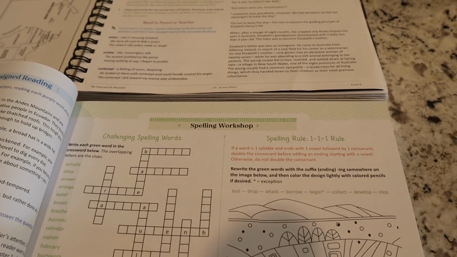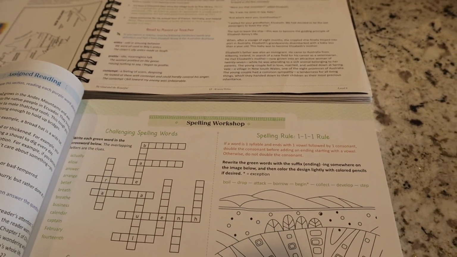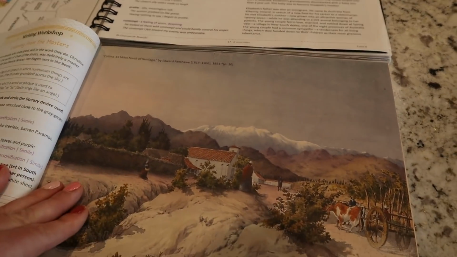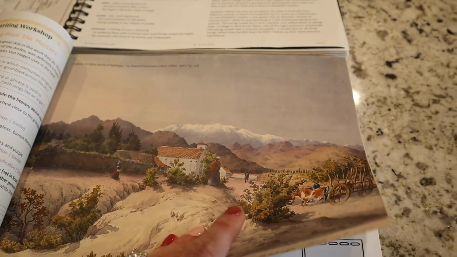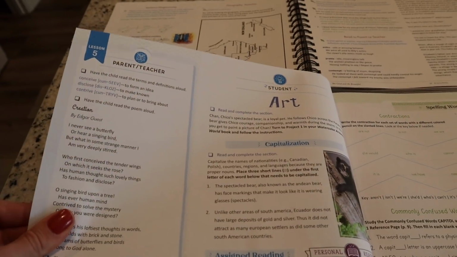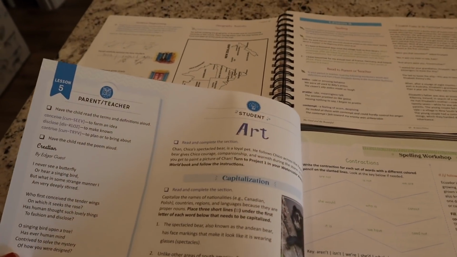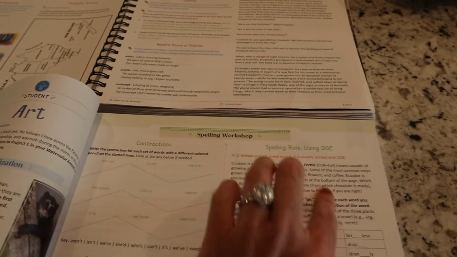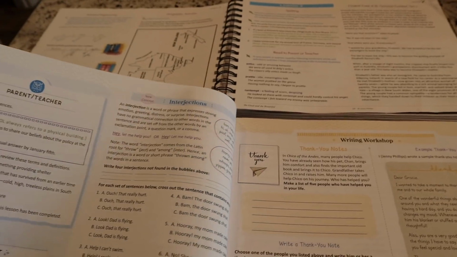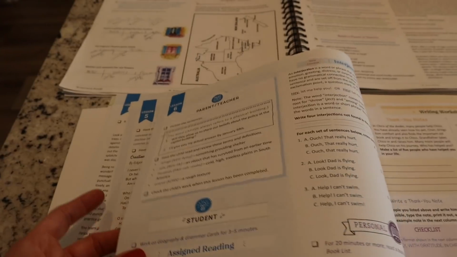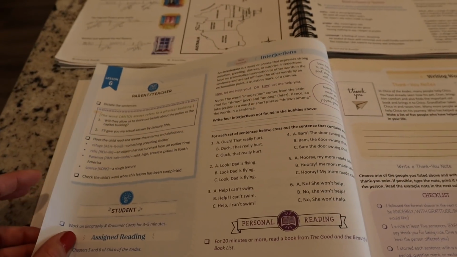Spelling workshop is woven right into the book, so there's not a separate book for spelling exercises, which is really nice. All of the images are very beautiful and colorful. The paper, this might sound funny, but if you're a homeschooler, you will know what I mean. The paper feels good. It doesn't feel flimsy or like it's going to break. The pages are detailed with color just to keep them visually interesting, but I do really like how they're breaking up the parent and teacher sections separate from the student sections.